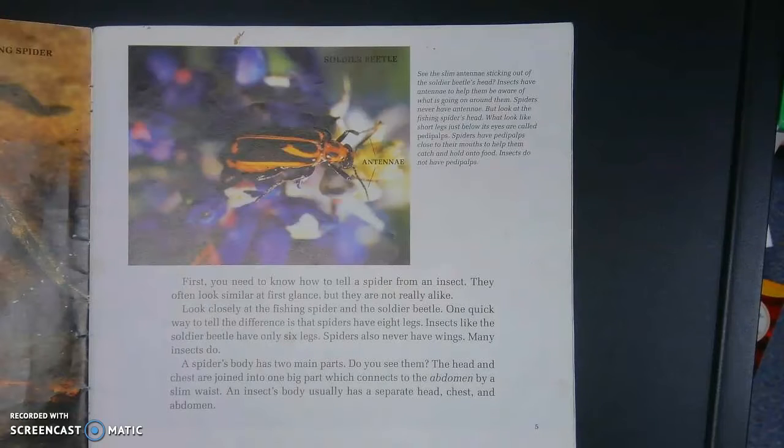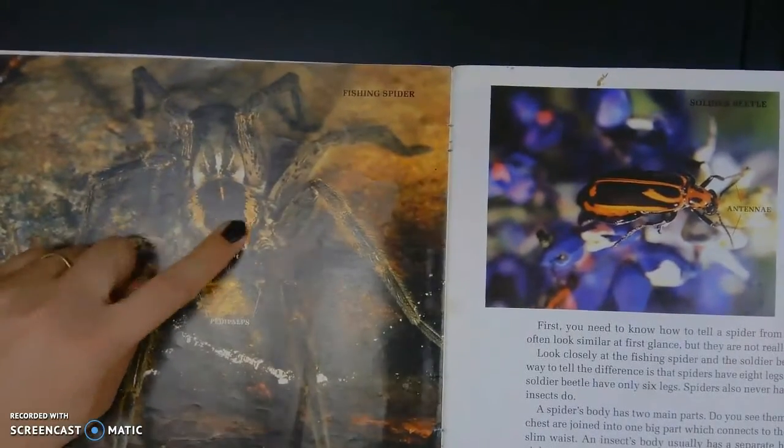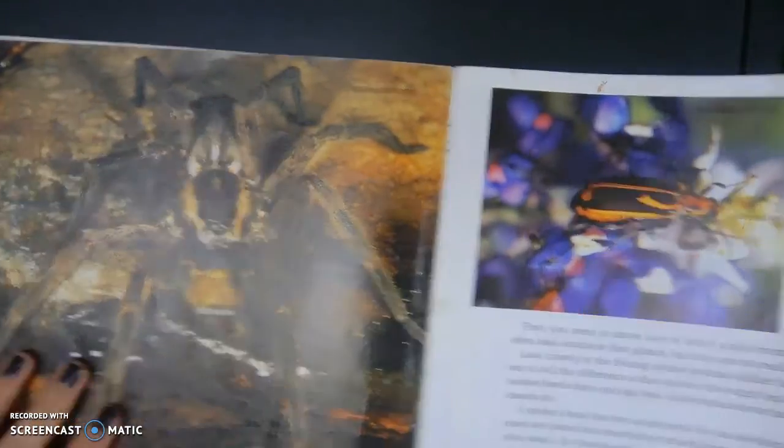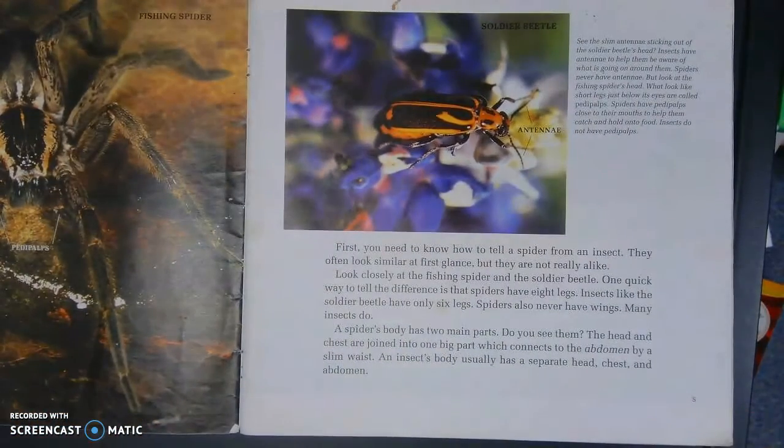One quick way to tell the difference is that spiders have 8 legs. Insects like the soldier beetle only have 6 legs. Spiders also never have wings. Many insects do. A spider's body has 2 main parts. Do you see them? Okay, so we have here, and then we have the back part there. The head and chest are joined into one big part which connects to the abdomen by a slim waist. An insect's body usually has a separate head, chest, and abdomen. So they have 3 parts.